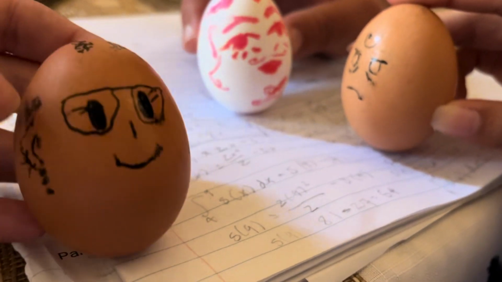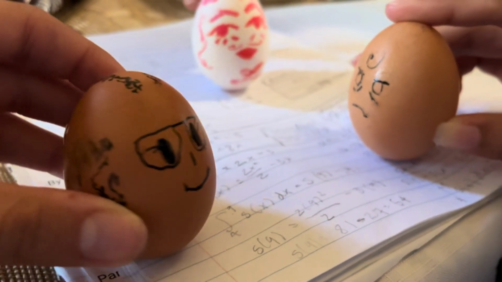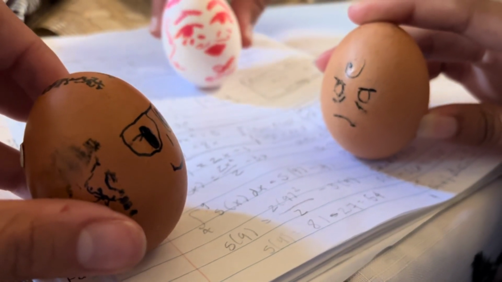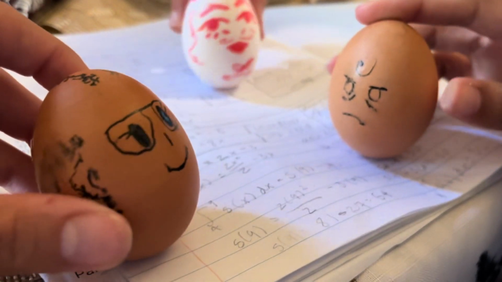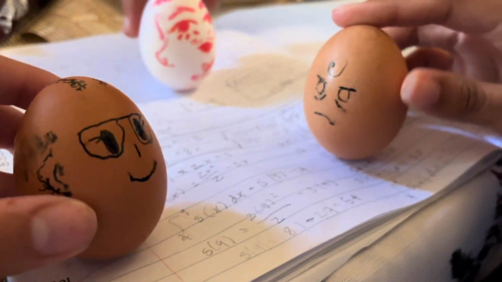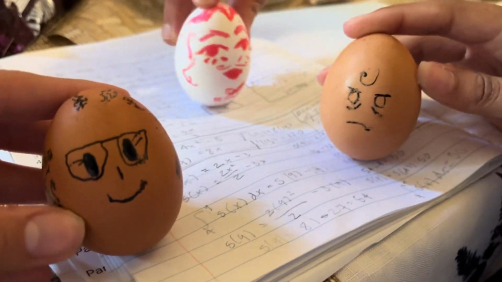Let's get to our equation. Do you know the function, Brian? How do you not know your own equation? The function is f of x equals 3x squared over 6 plus x squared.